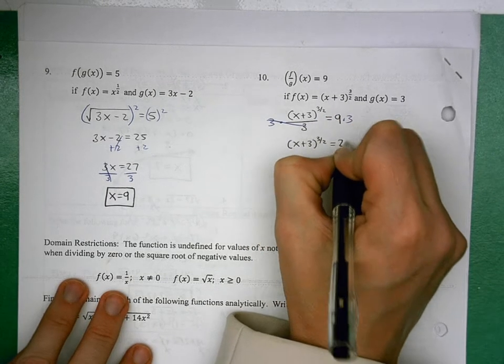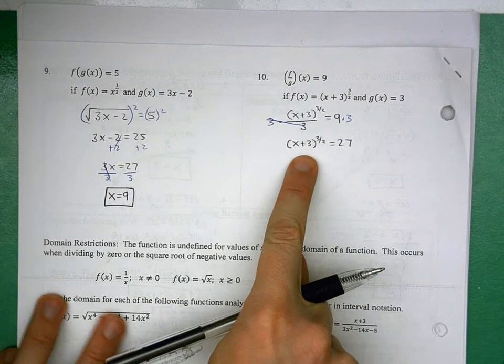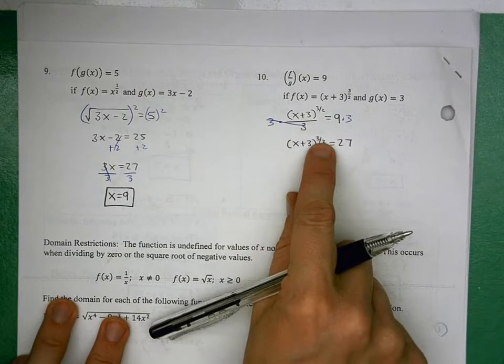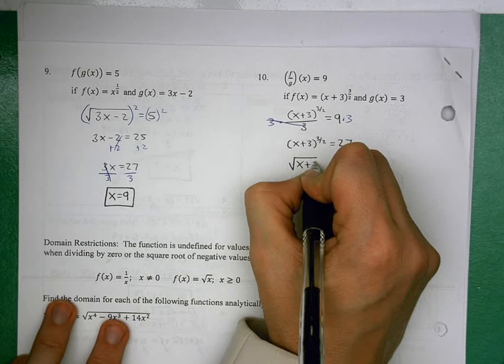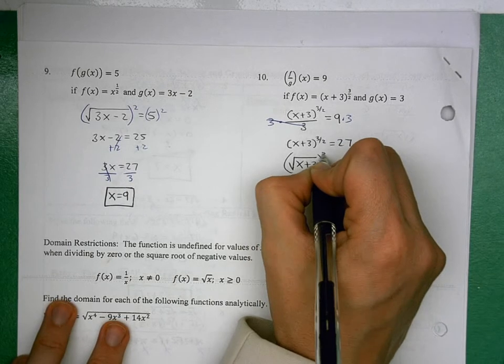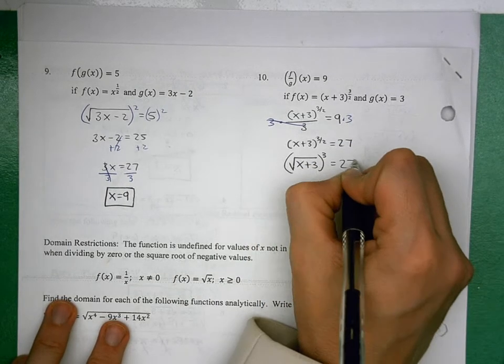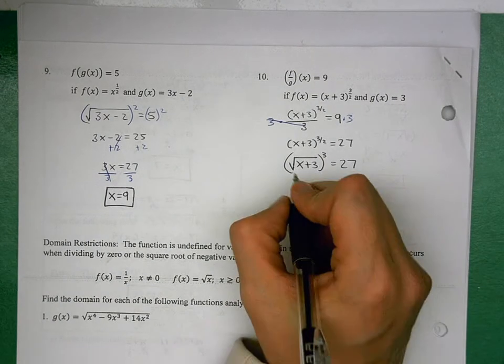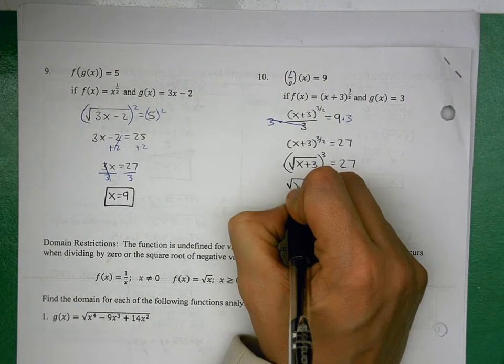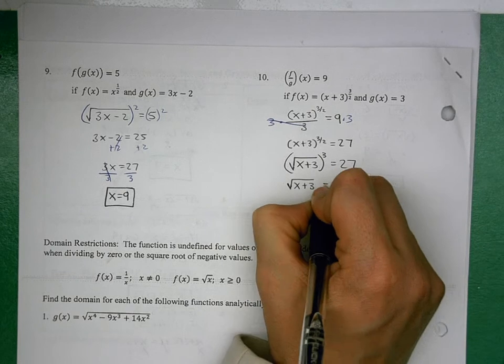Again, I recommend, so you can see your radical, rewriting this. The half tells me this is a root, x plus 3. The cubed tells me it's cubed. And that way you can see that to isolate this radical, we're going to have to get rid of that cube, which means cube rooting both sides. The cube root of 27 is 3.